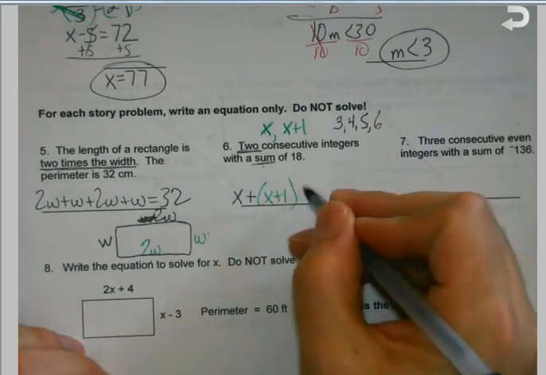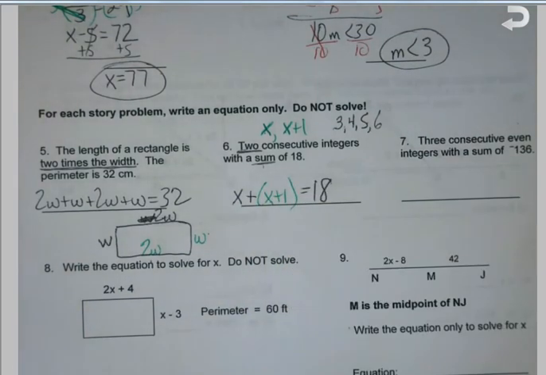and then it says a sum of 18. Again, you're done. You don't have to solve it. You don't have to figure them out, and nothing fancy. We're just writing a little mini equation here.